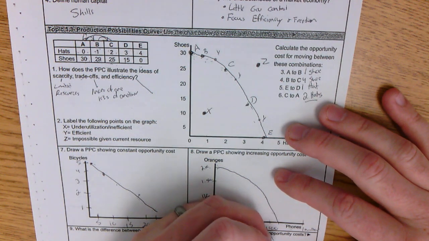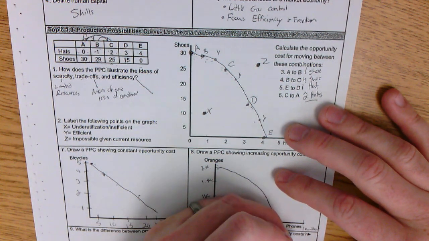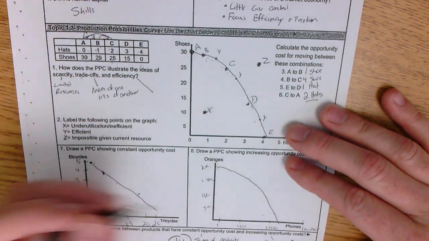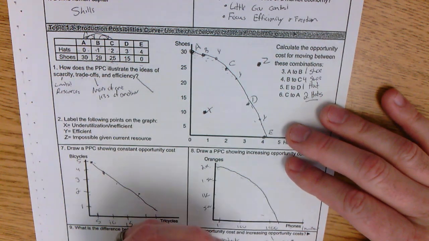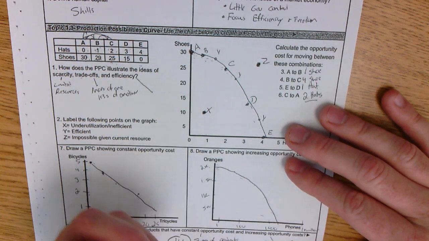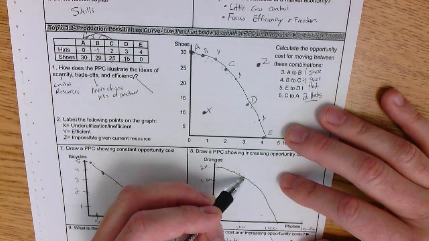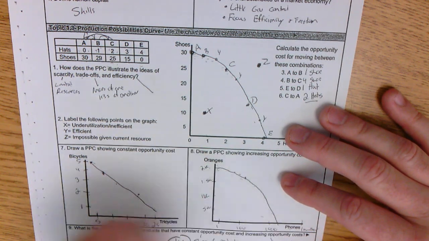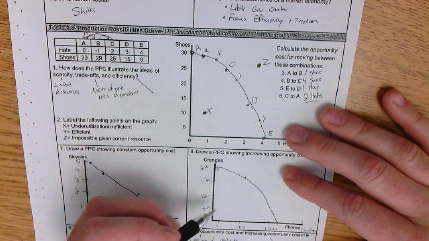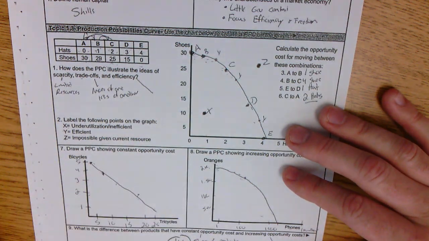That increasing opportunity cost, they don't share the factors of production, right? With the oranges and the phones, the more phones I make, I'm going to need to get assembly lines. I'm going to need to get factories. I'm going to need to get the iron and aluminum and the gold and the platinum that goes in the phones. And it's going to become increasingly difficult to make the oranges because oranges don't use those things.